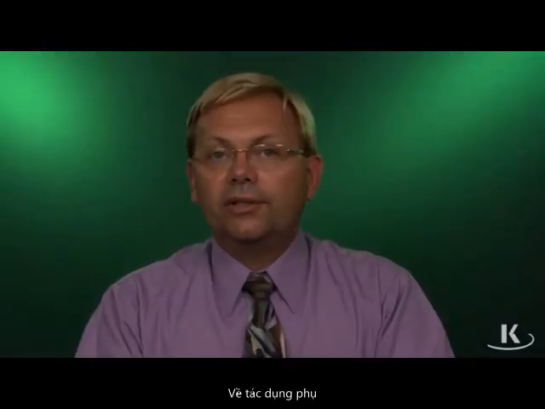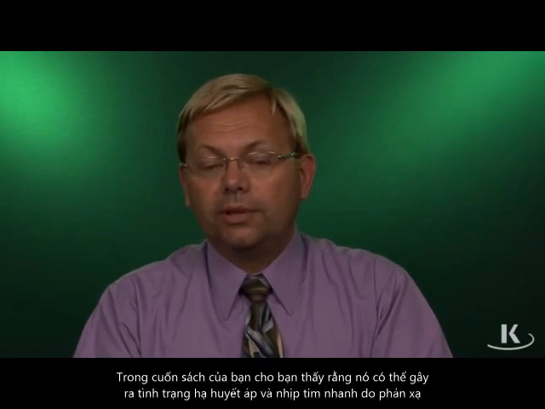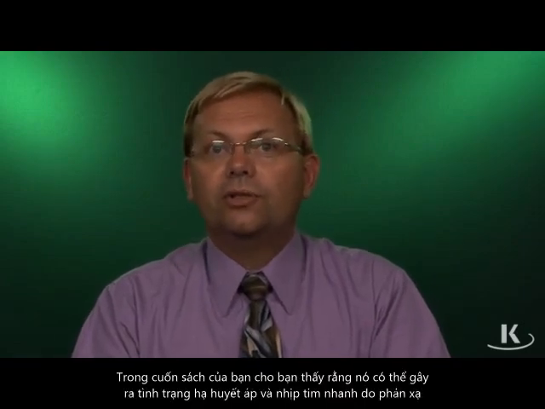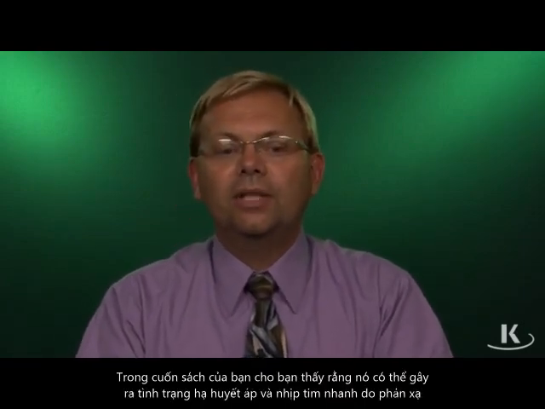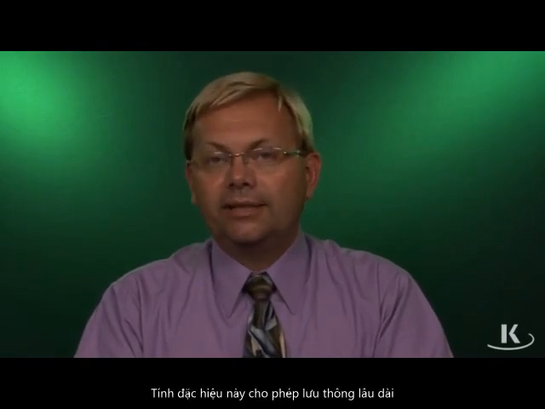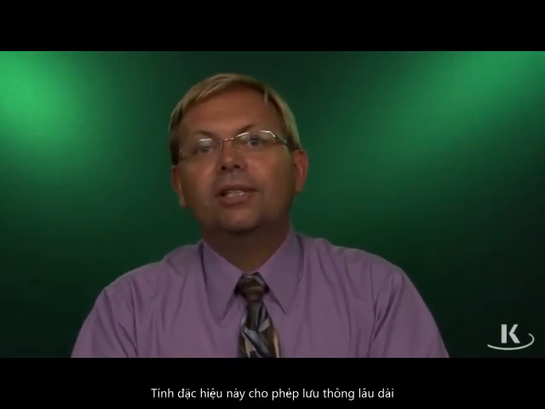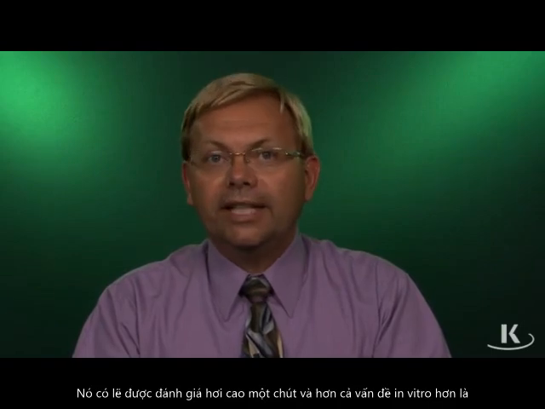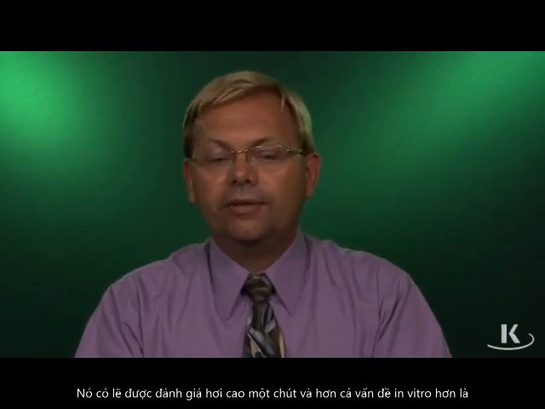Bosentan, otherwise, as far as side effects, shows you in your book that it can cause some hypotension and potential reflex tachycardia. You know, this is simply a sign that this specificity for lung circulation is probably a little bit overrated and more of an in vitro issue than in vivo.